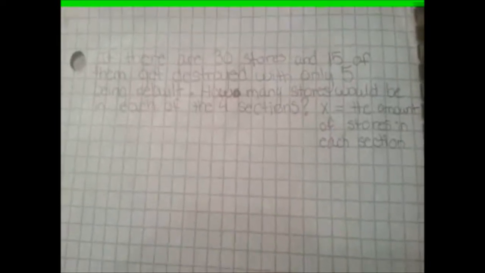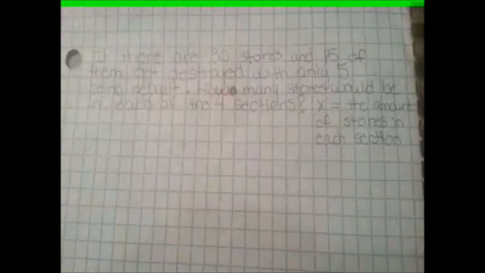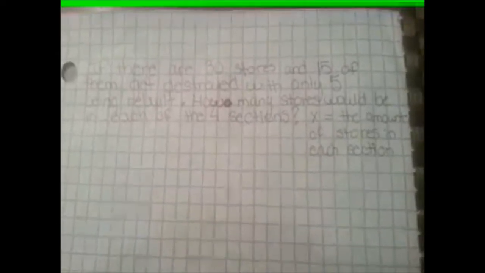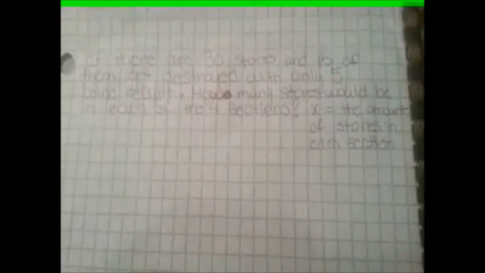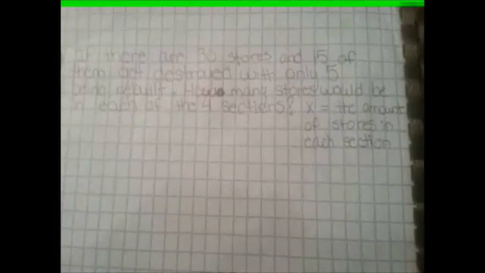If there are 30 stores and 15 of them get destroyed with only 5 being rebuilt, how many stores will be in each of the 4 sections, x equaling the amount of stores in each section? First, you start off with 30 stores. Then you minus 15 from those stores.